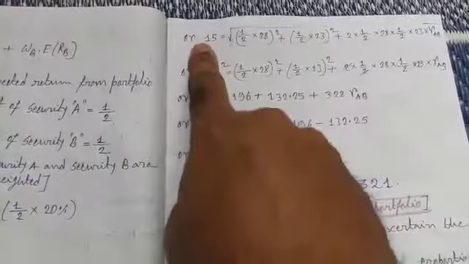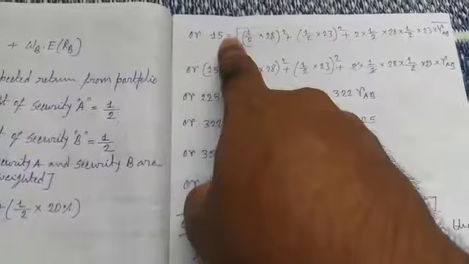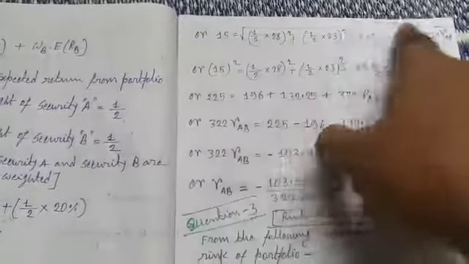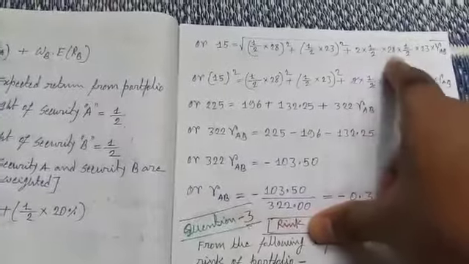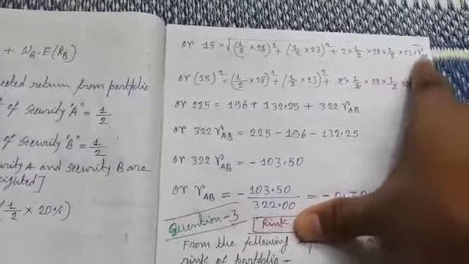Now here portfolio risk is equal to 15, portfolio risk is equal to root over (WA into sigma A) square plus (WB into sigma B) square plus 2 into WA into sigma A, WB into sigma B into RAB.